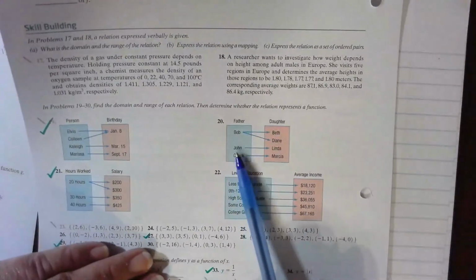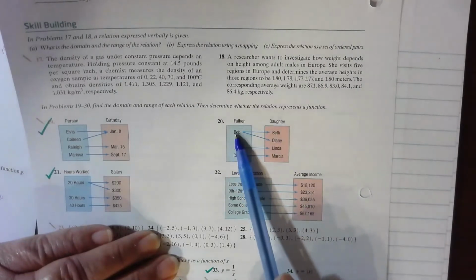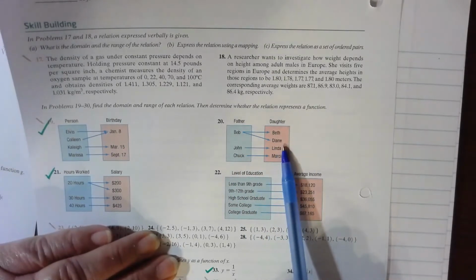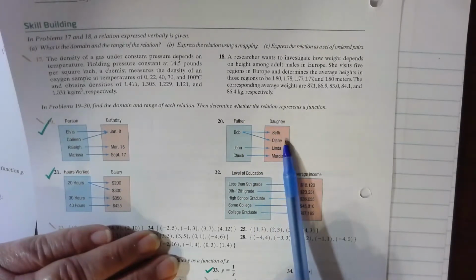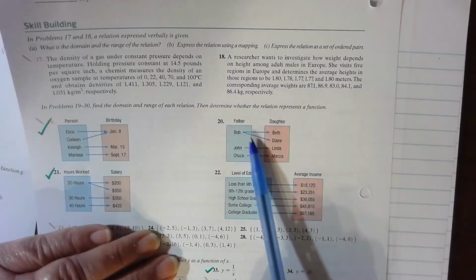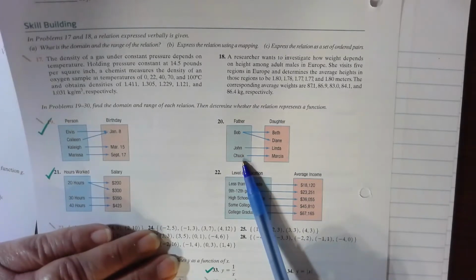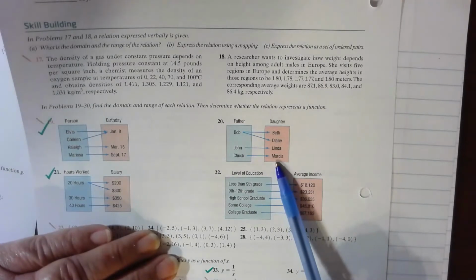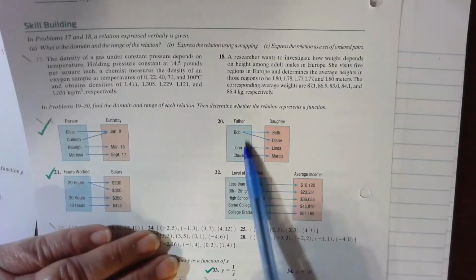All right, let's go across to number 20. The father and the daughter. Well, here I see Bob is paired with Beth, and Bob is paired with Diane. One x cannot be paired with two different y values. So this is not a function. You could still talk about the domain and range, which would be Bob, John, and Chuck for the domain. And for the range, Beth, Diane, Linda, and Marcia. Well, look at there. There's my name, even spelled right. So that's the domain, that's the range, but this one is not a function.